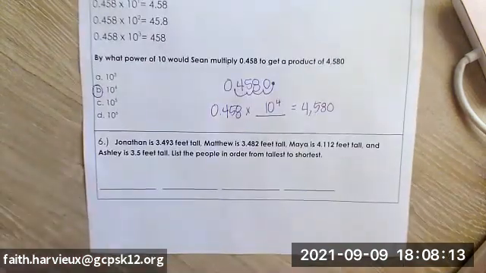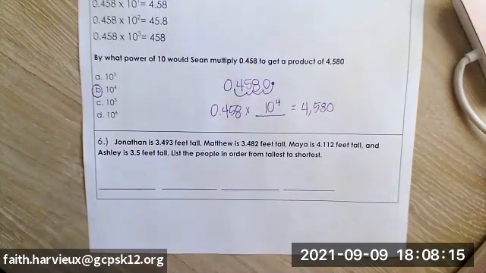All right, last question. Jonathan is 3 and 493 thousandths feet tall. Matthew is 3 and 482 thousandths feet tall. It's like a tongue twister. Maya is 4 and 112 thousandths feet tall. And Ashley is 3 and 5 tenths feet tall. List the people in order from tallest to shortest.